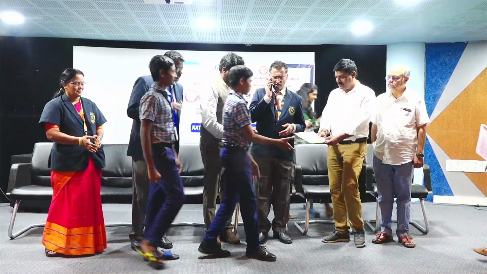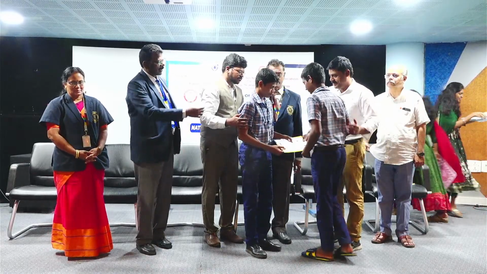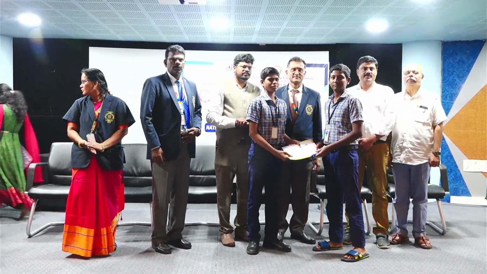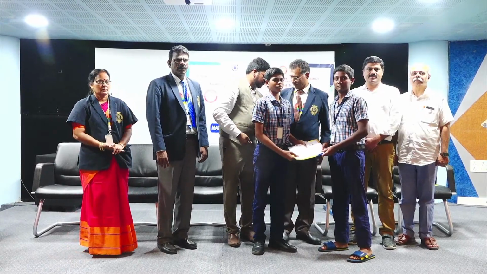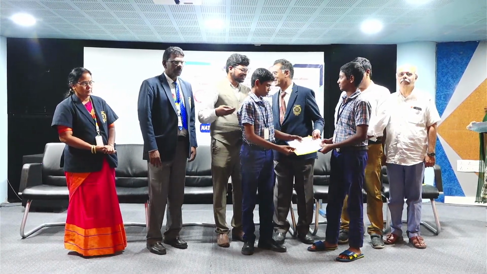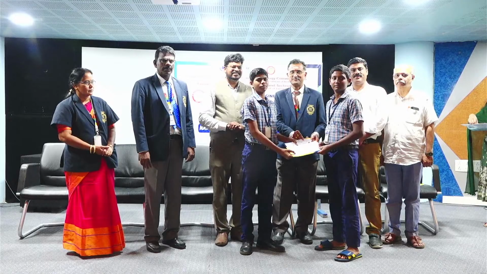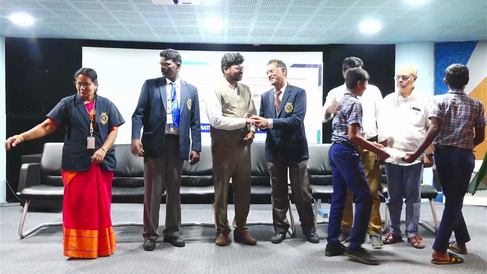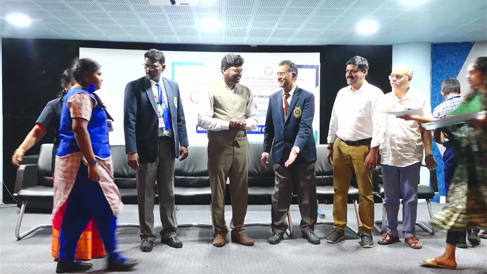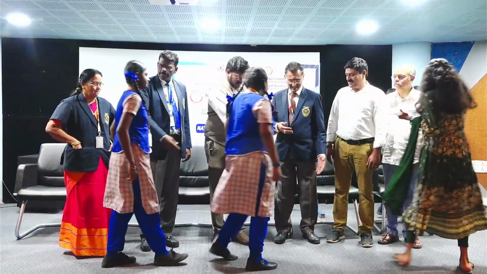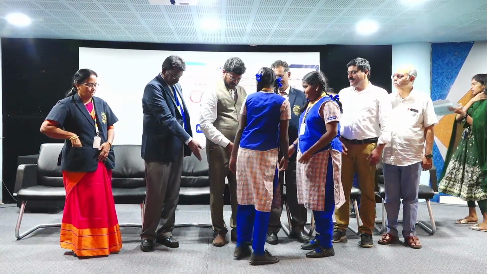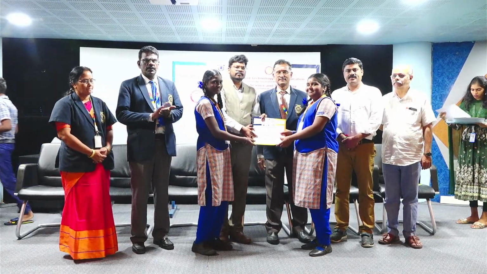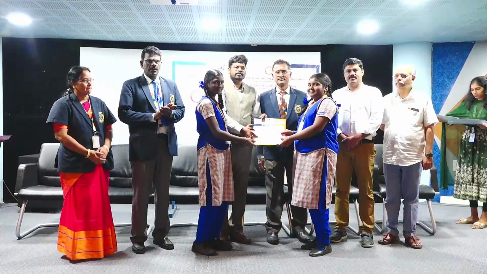Prize winners for math exhibition for school students. First place goes to Springfield, Vasa Surya Tejashree and Sri Darshini, for the model algebraic expression using LED light. Second place goes to Infant Jesus School, Lakshman and Mahilan, for the model mean median mode.